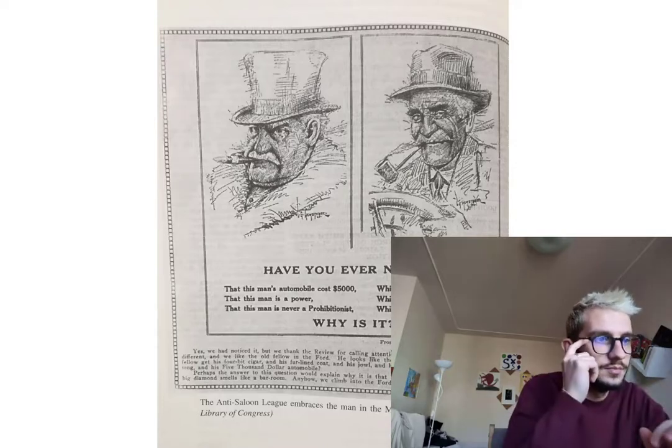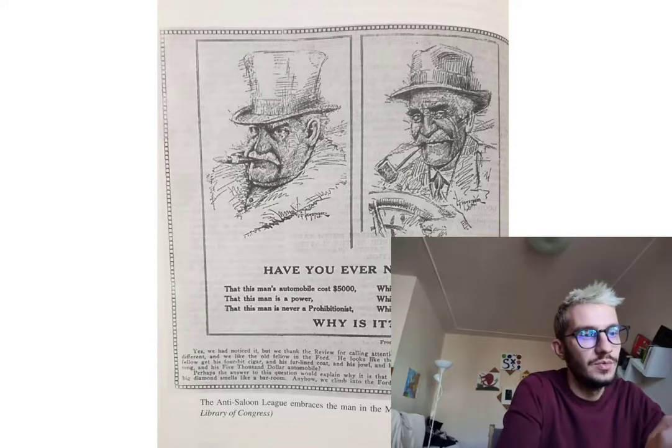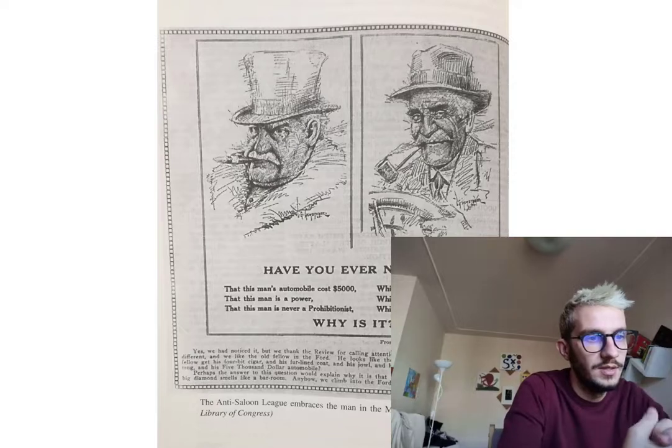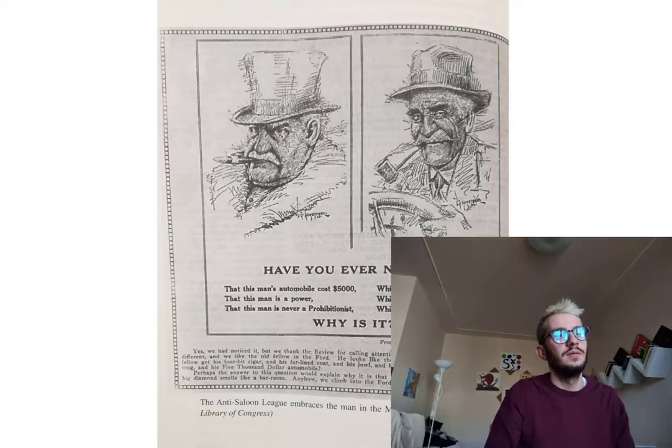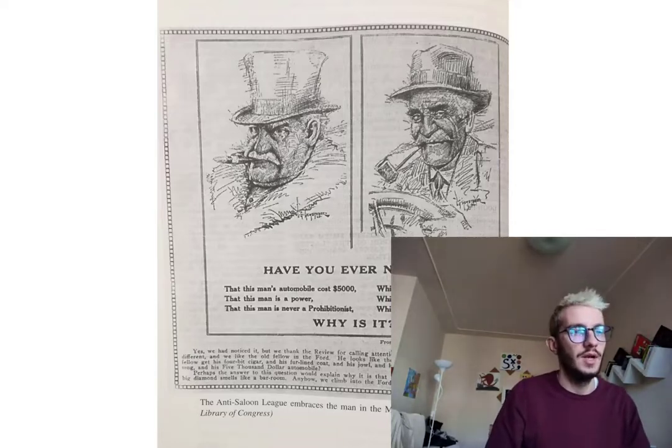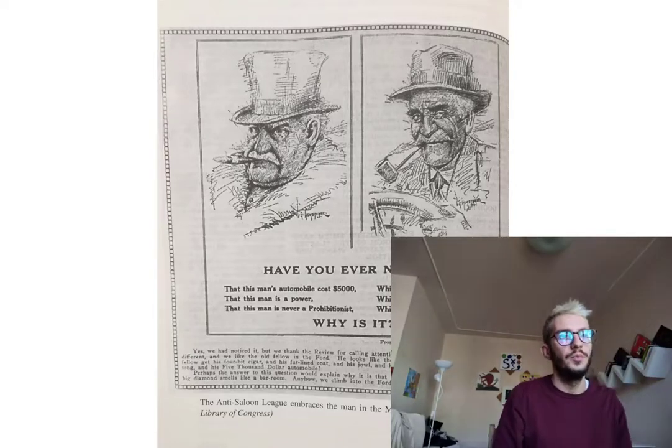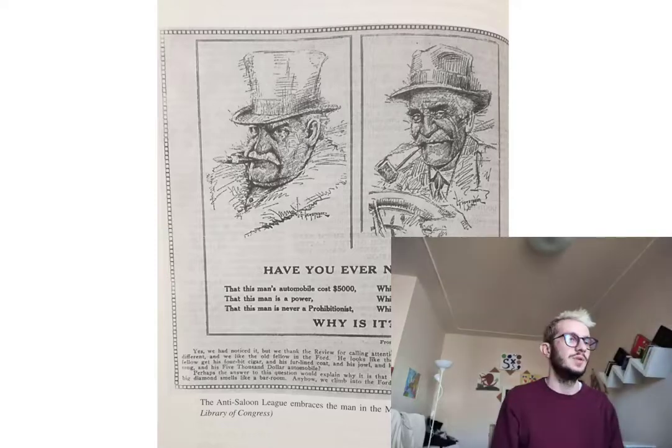And perhaps this would also explain why he's never for the banning of alcohol, because his big diamond smells like a barroom. And then they say we climb into the Ford with the common people. So that's why I'm saying it's sponsored by Ford.